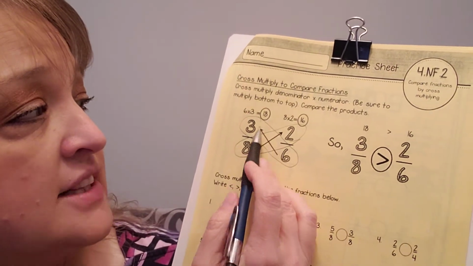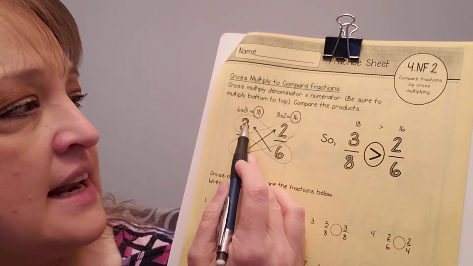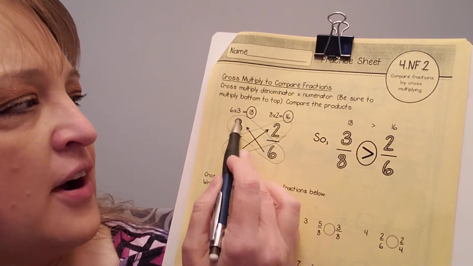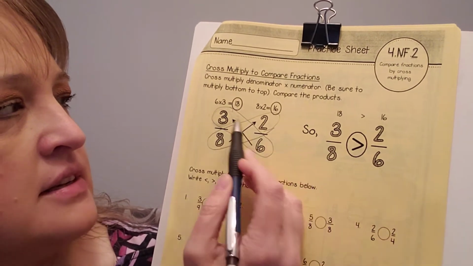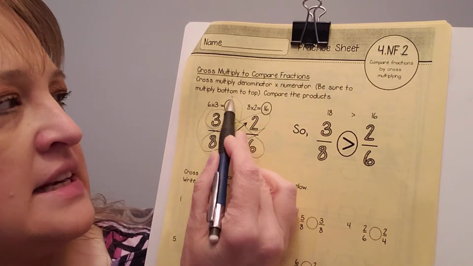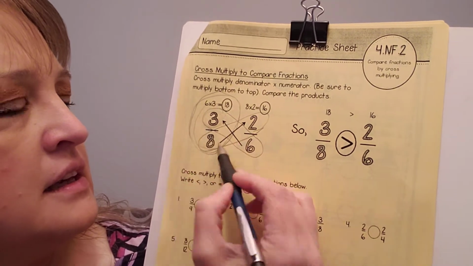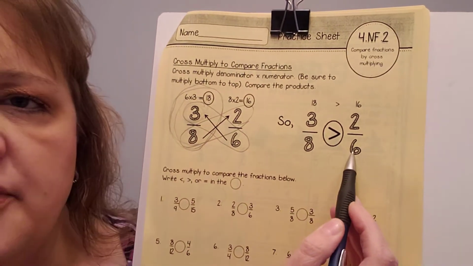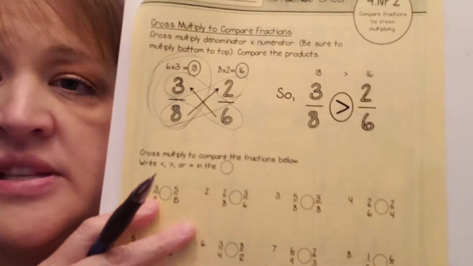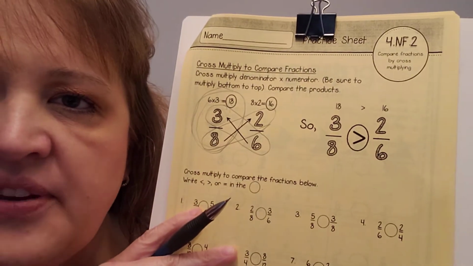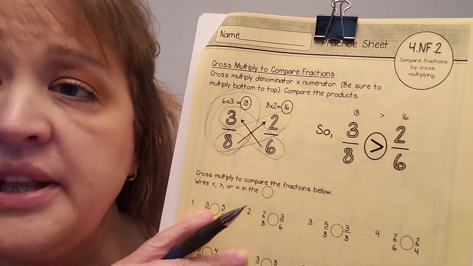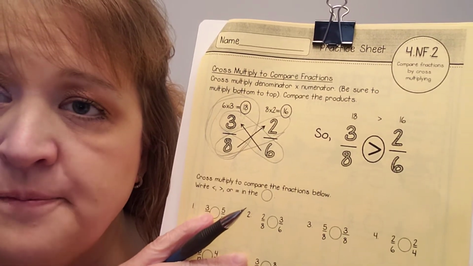The 18 is larger. The 18 is connected with this fraction. So 3/8, this one here with the 18, is larger than 2/6. So if someone said to you, would you like 3/8 of a candy bar or 2/6 of a candy bar? You would say, I would like 3/8 of a candy bar.